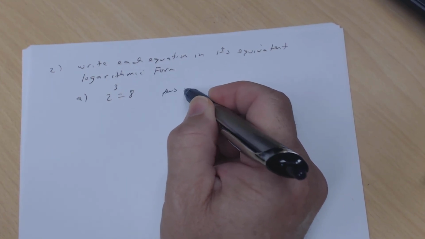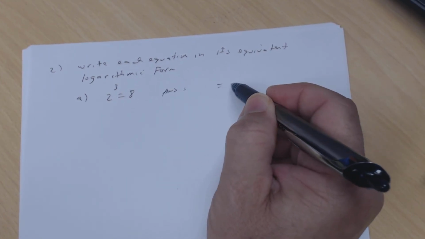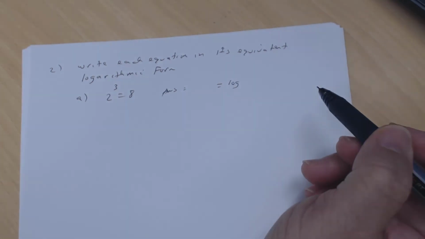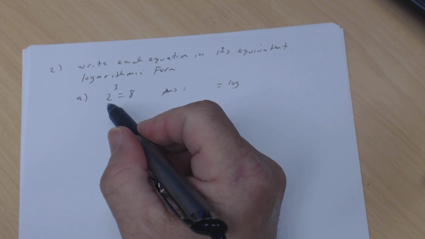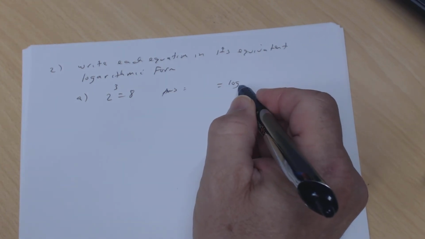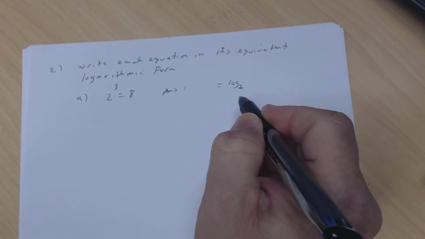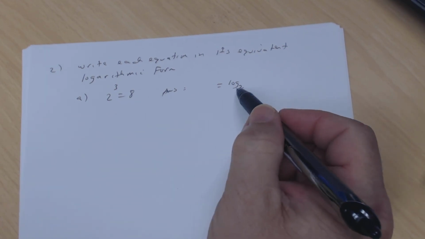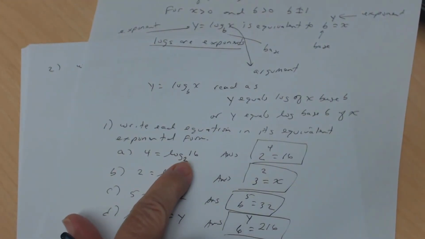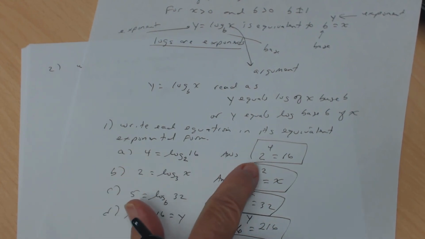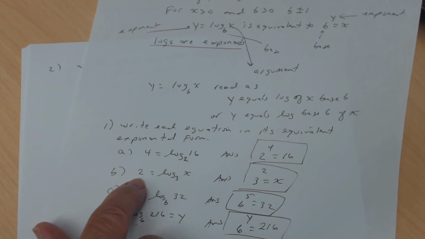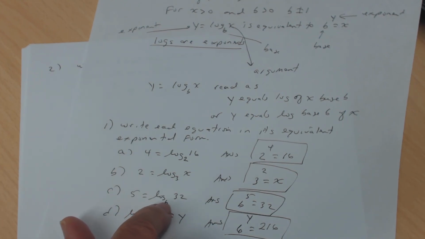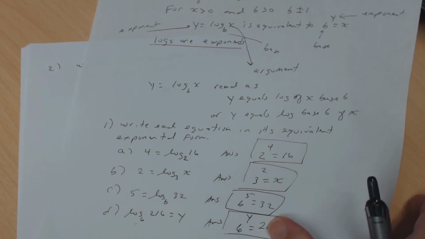So you're going to have an equal sign, and you're going to have a log. First of all, denote the base here. What's the base? Well, the base is 2. So that's going to be the base of this log. Make sure you write it as a subscript. Remember, going back to how we did this, we said 2 to the 4th power, so that 4th power is your exponent. 3 to the 2nd power, that 2nd power is your exponent. b to the 5th power, that 5 is your exponent, and so on.